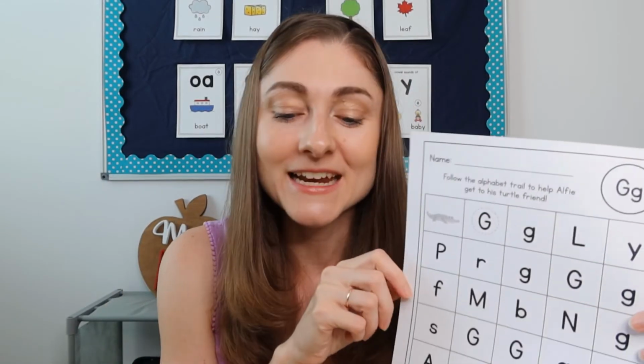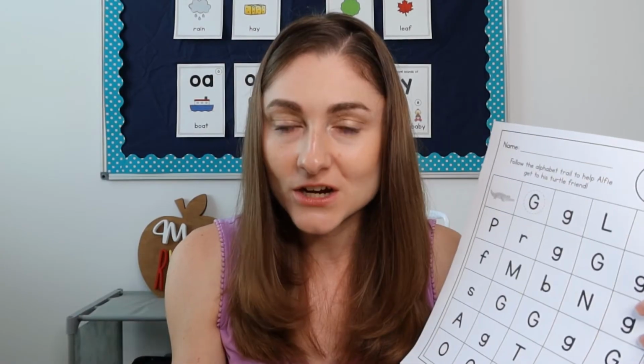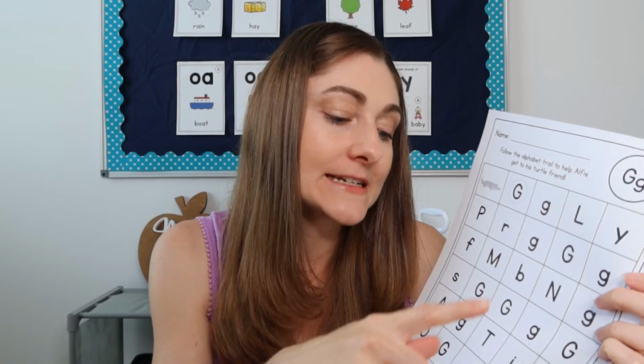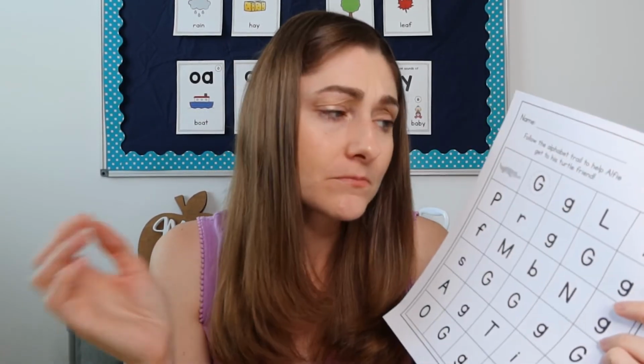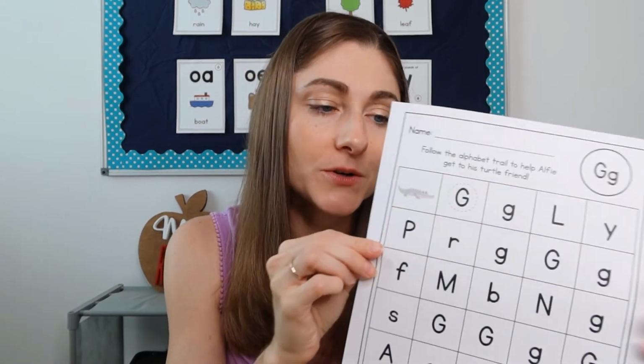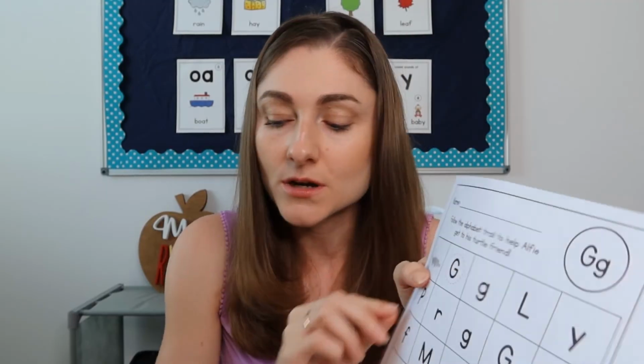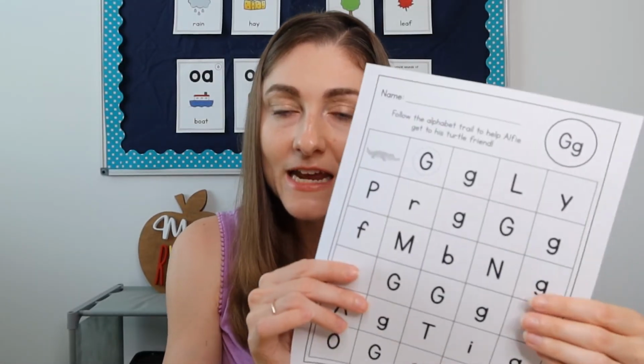Our next activity is a little maze. So these are super fun. And the challenge here is that Alfie is needing to get to his turtle friend. And so what you would have the kids do is, there are so many options here too, right? You could literally put this in a sheet protector and have them use cubes again, or counters, or counting bears. Switching out the kind of material you use will help keep things fresh and exciting for the kids. So you could make it very hands-on like this.